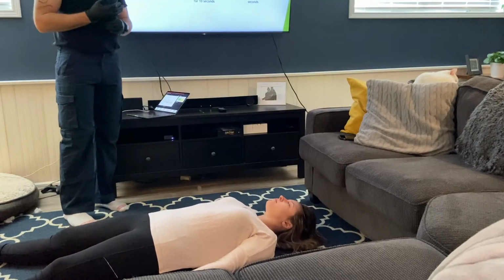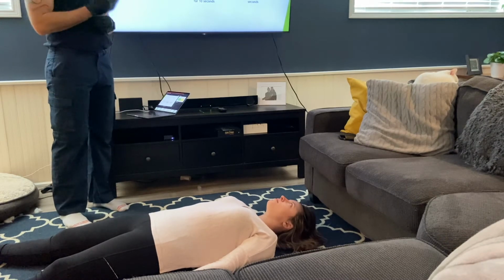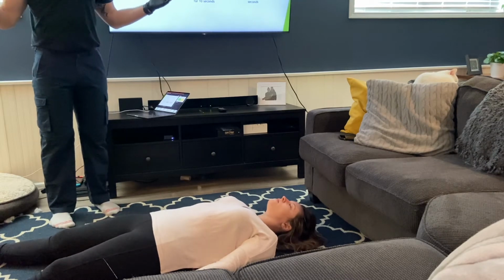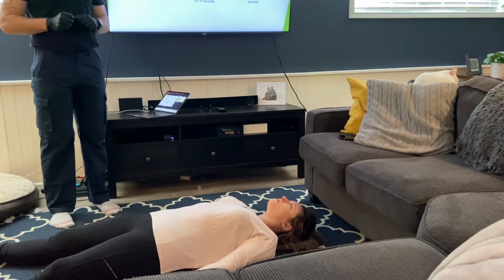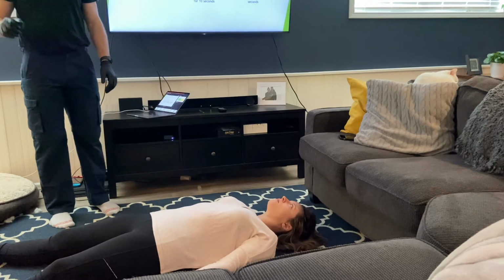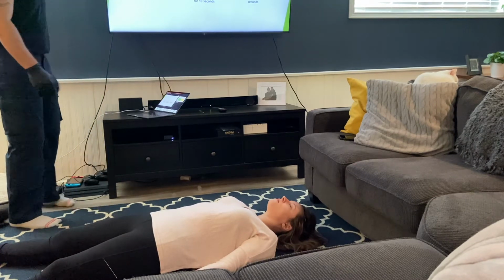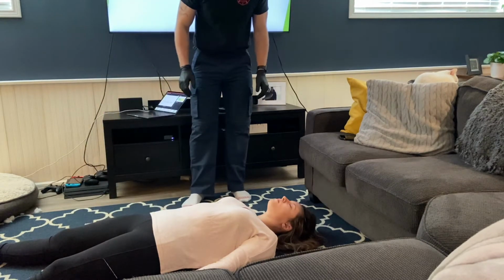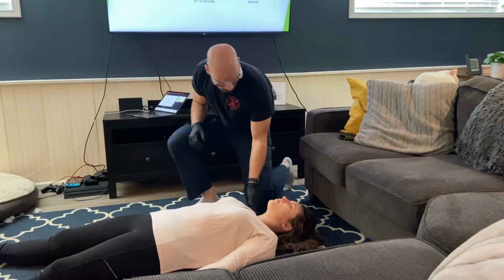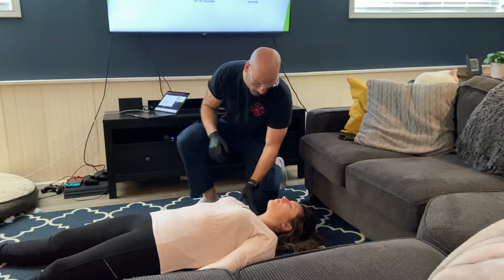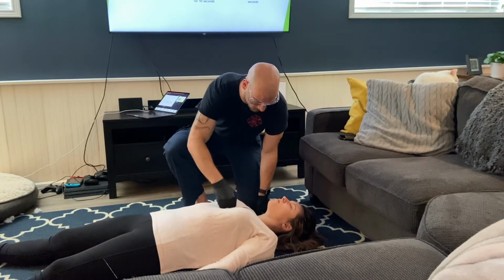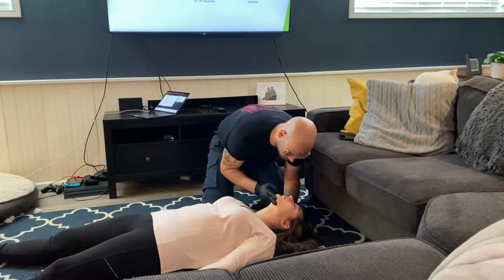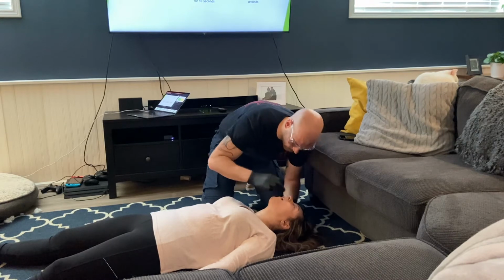Now that we've completed the demonstration on a responsive patient, we're going to do a demonstration on an unresponsive patient. As I said, first things first, scene safety is done, my PPE is on, except the mask. Hi there, I'm Kyle, I'm a first responder. Can I help? Hello? Hey, is everything okay? No, patient is unresponsive. Airways clear.